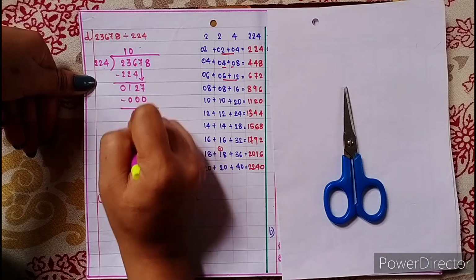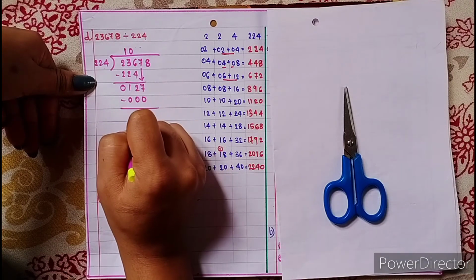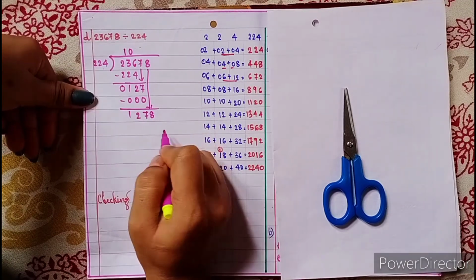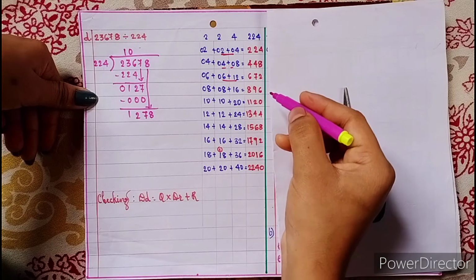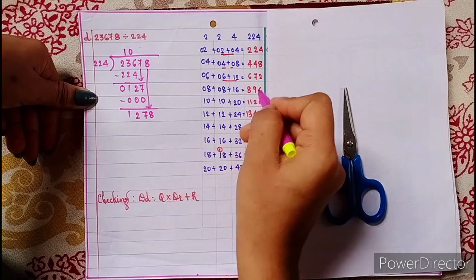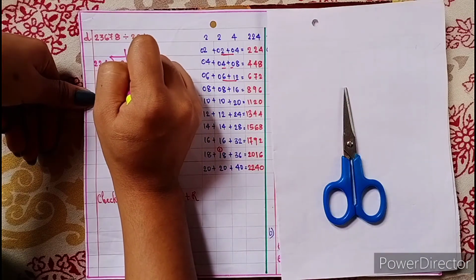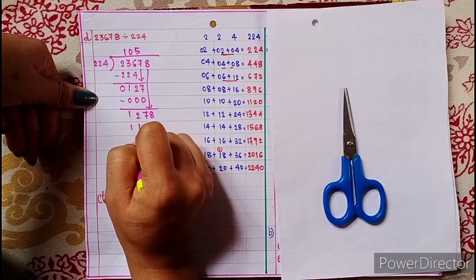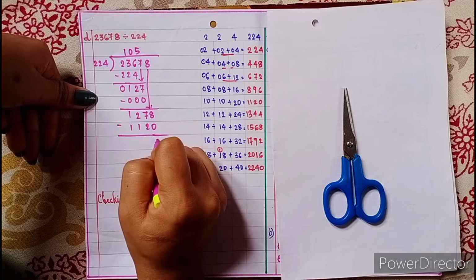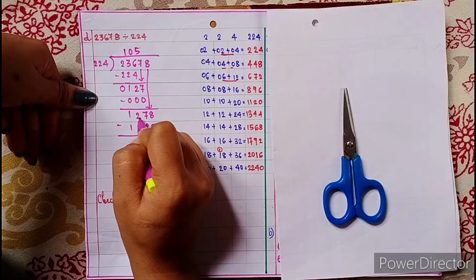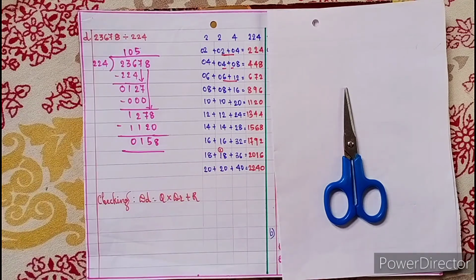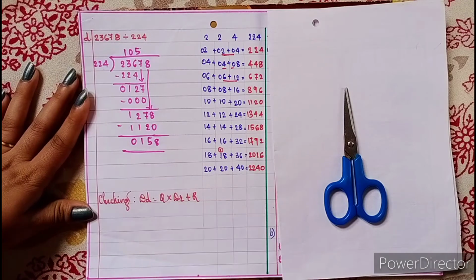So let's subtract. From 7, 0 goes out, 7. From 2, 0 goes out, 2. From 1, 0 goes out, 1. Then take the next digit, that is 8. Now it is 1278. Where is 1278? Is there any nearby number? It is 1300. So we have 1120. Further subtract those numbers. From 8, 0 goes out, 8. From 7, 2 goes out, 5. From 2, 1 goes out, 1. And from 1, 1 goes out, 0. And thus what we have obtained is 158 as a remainder.